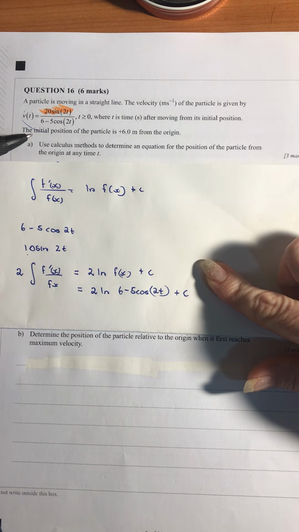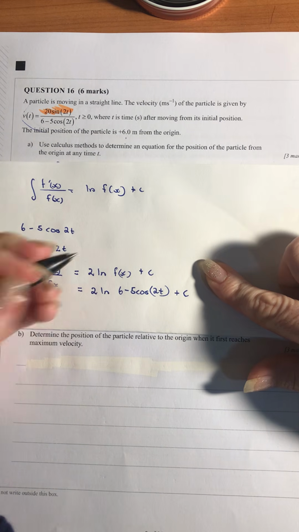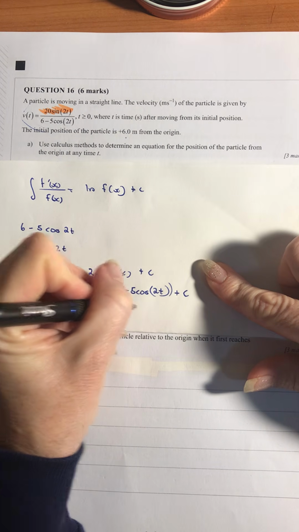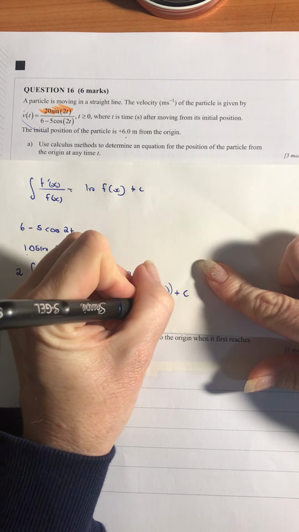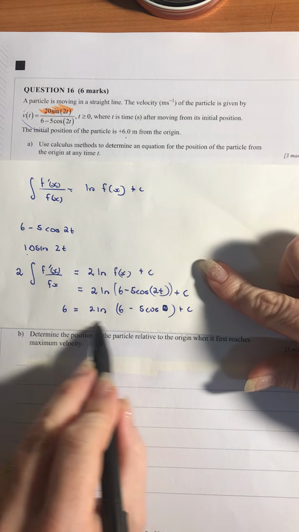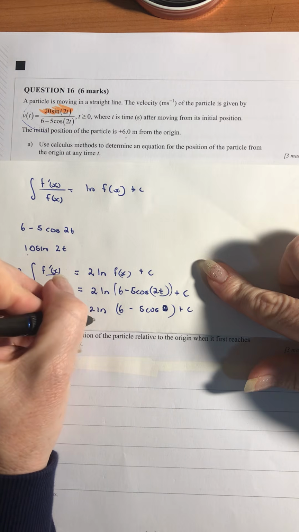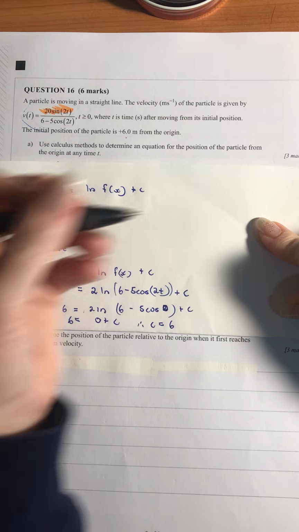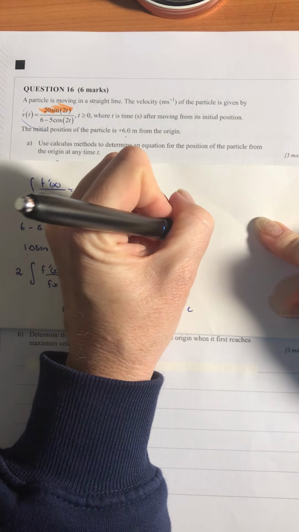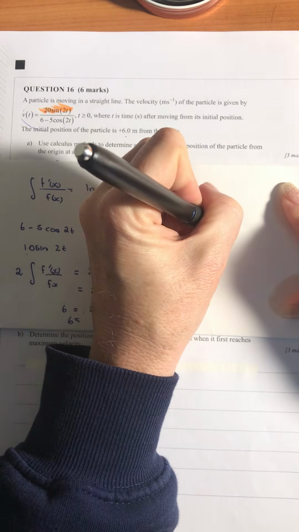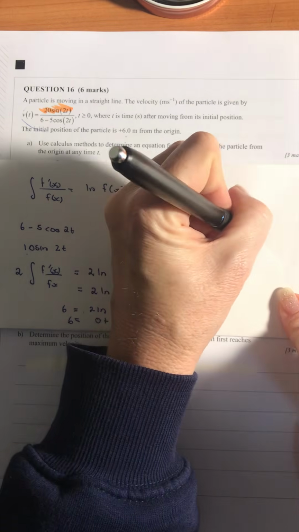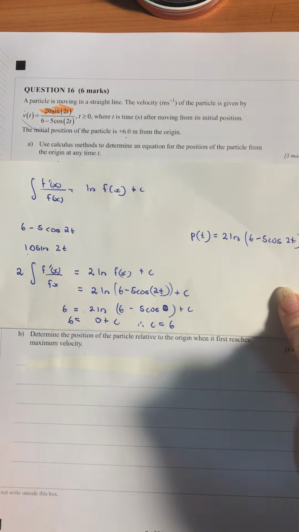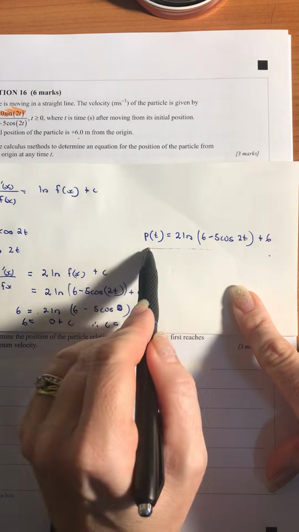So we're told that the initial position, so at time 0, is 6 meters from the origin. So we would have 6 is equal to 2 ln of 6 minus 5 cos of 2 times 0, so that's 0, plus c. When we put that into our calculator, that'll come to 0. So we get 0 plus c equals 6. Therefore c is equal to 6. So then our equation for our position at t is going to be 2 ln of 6 minus 5 cos 2t, plus 6. So that's our equation there.